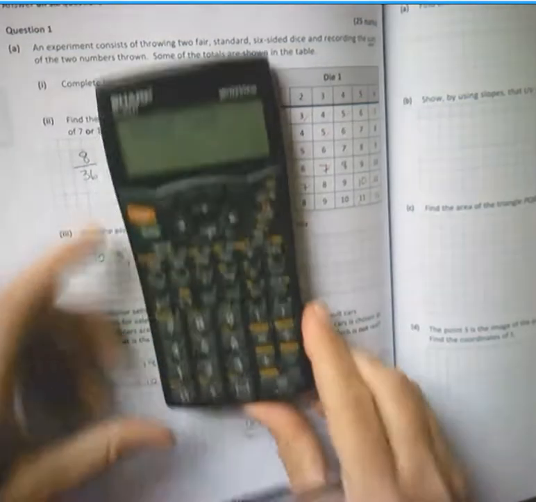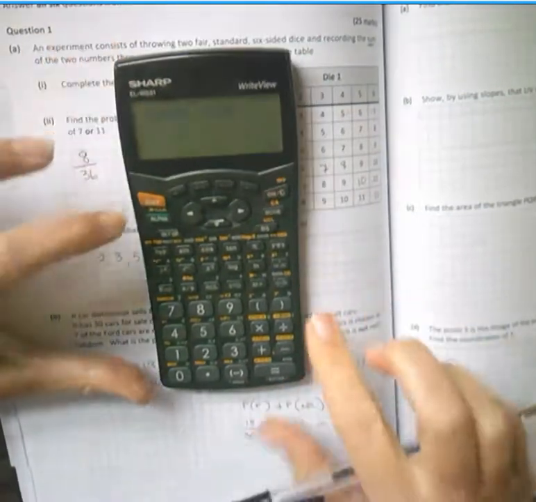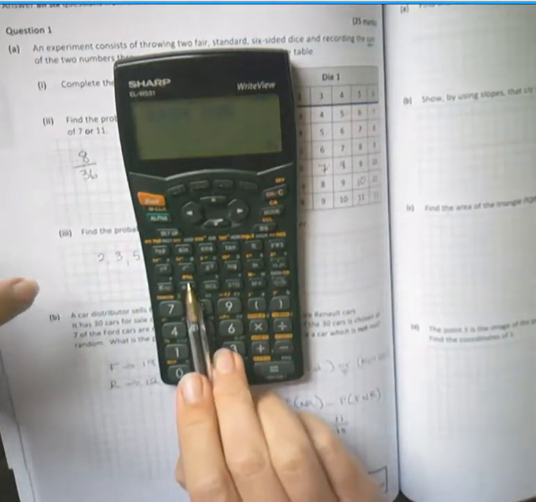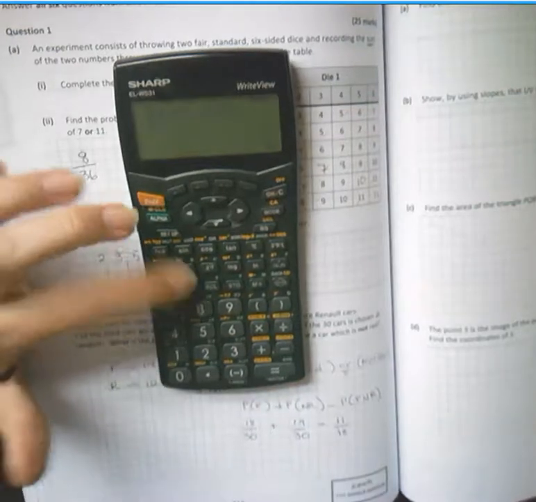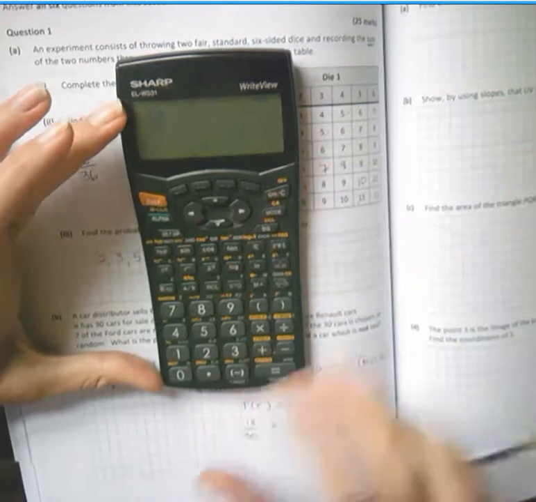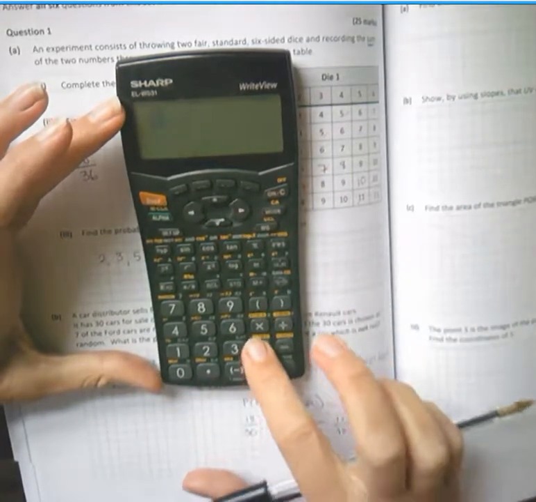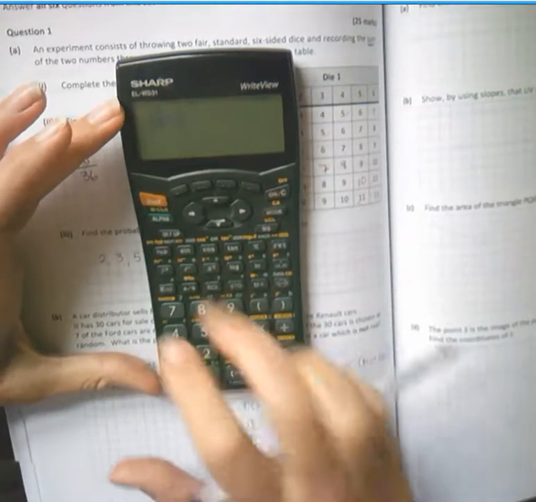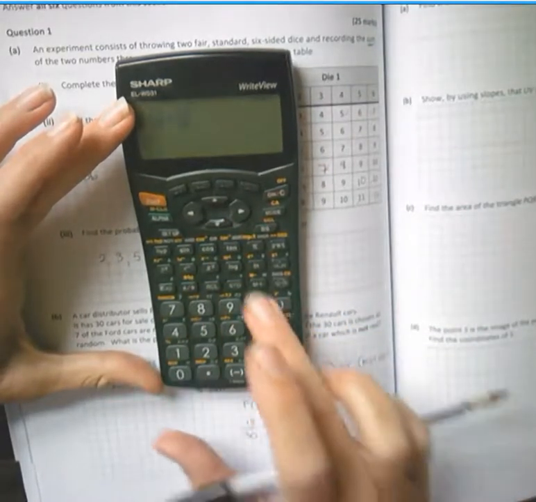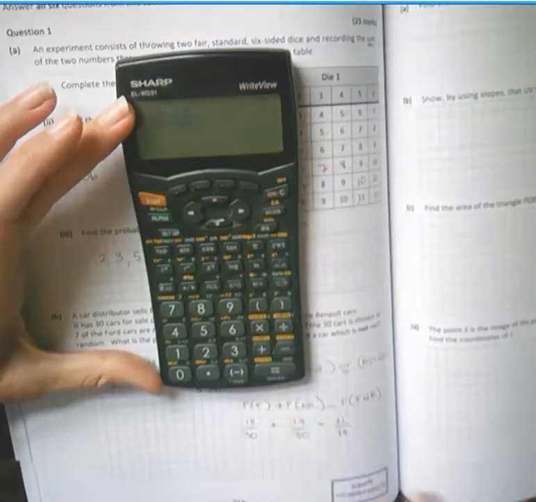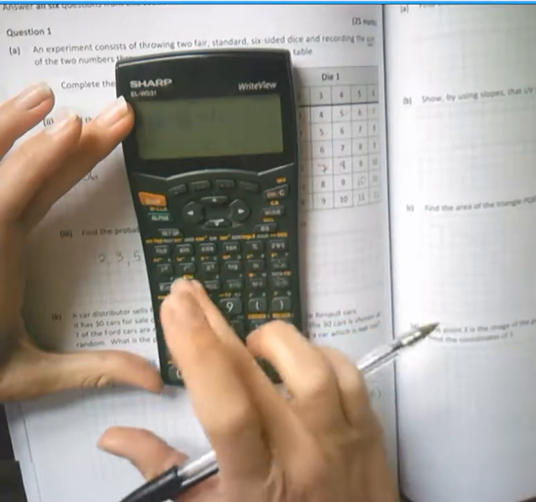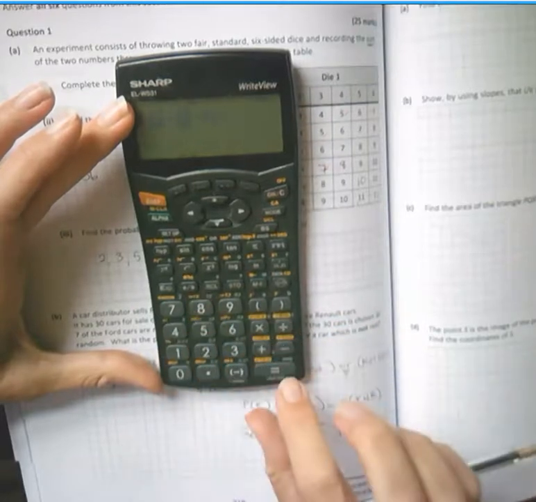So on your calculator, you've got your fraction button. You just type them in. So you have 18 over your 30 plus 19 over your 30, take away 11 over your 18.